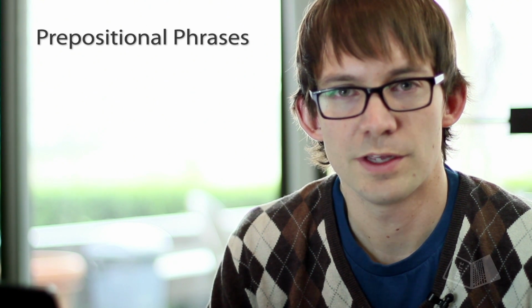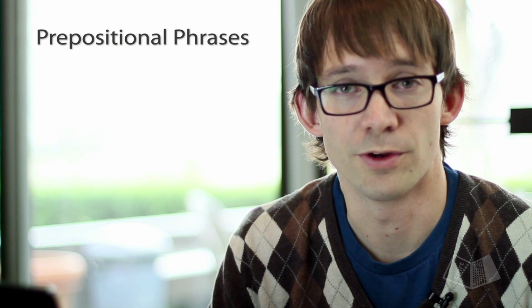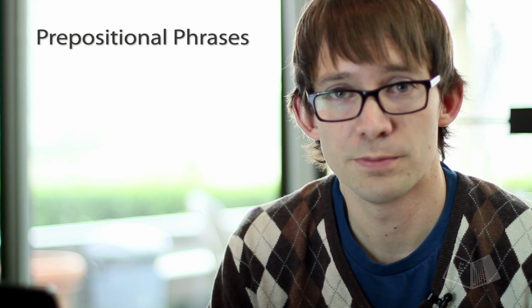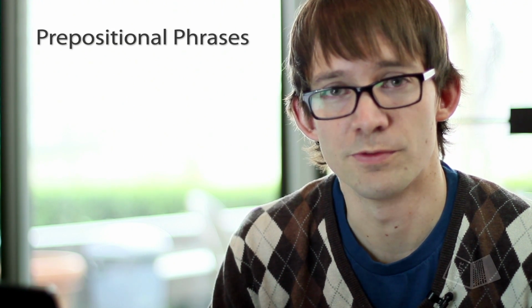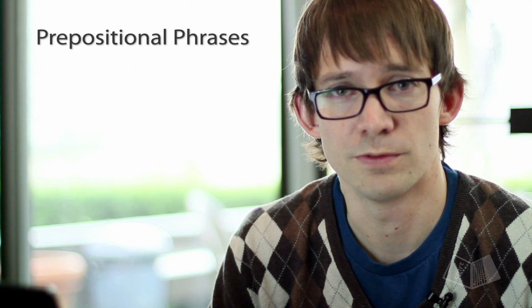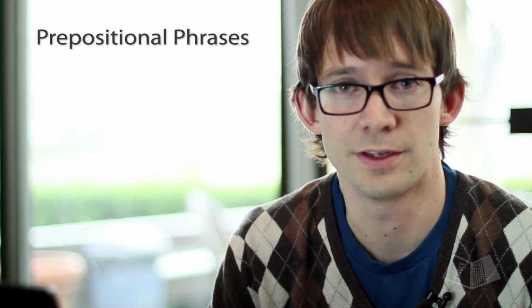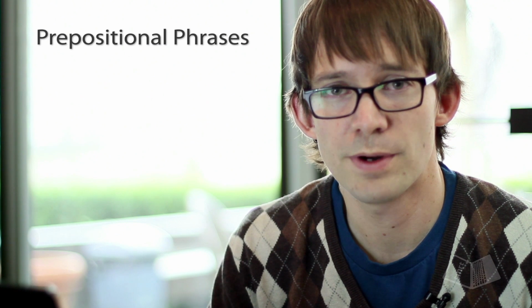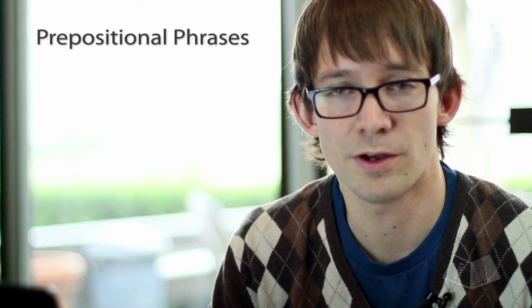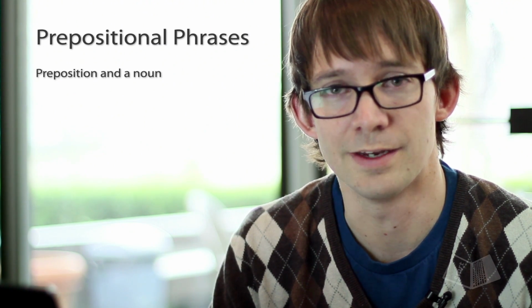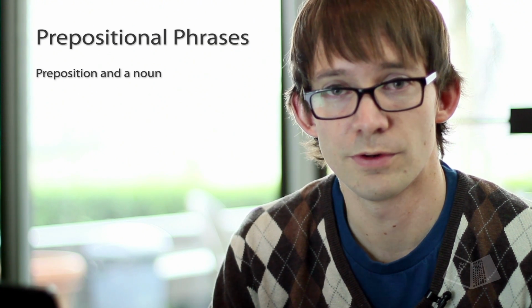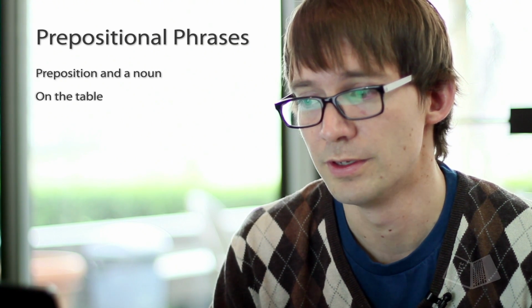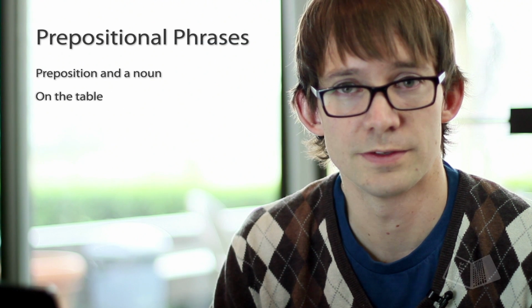An understanding of prepositional phrases can make you a stronger writer and a stronger reader. They can help to add detail to your descriptive writing, and they can also help you to fully understand the sentence that you're reading. So by prepositional phrase, I mean a combination of a preposition and a noun. So, for example, on the table is a prepositional phrase.